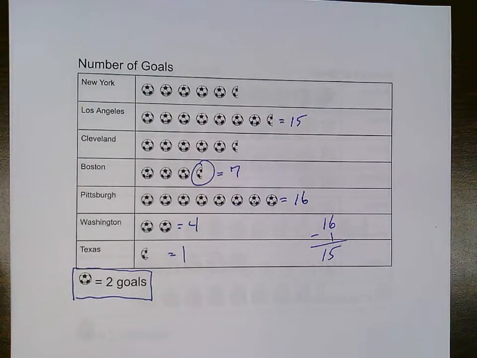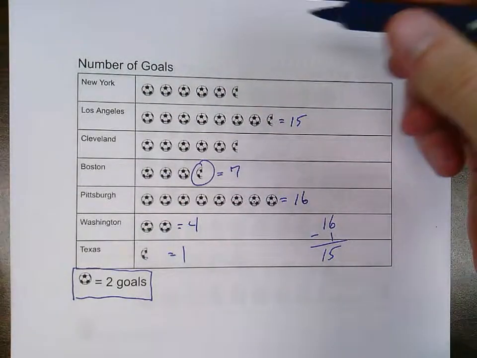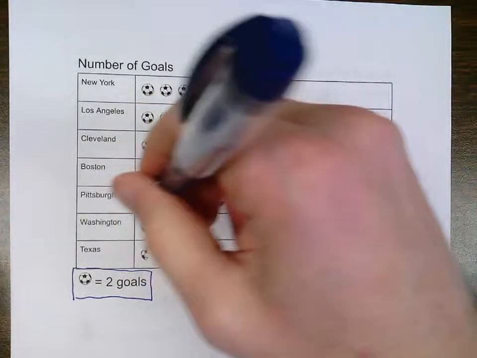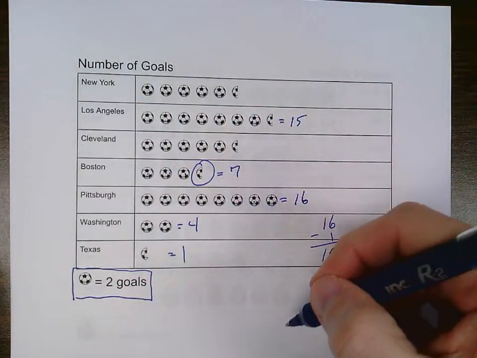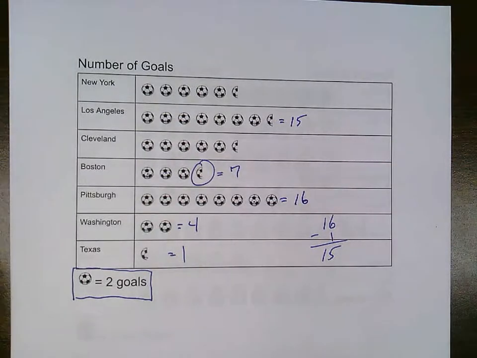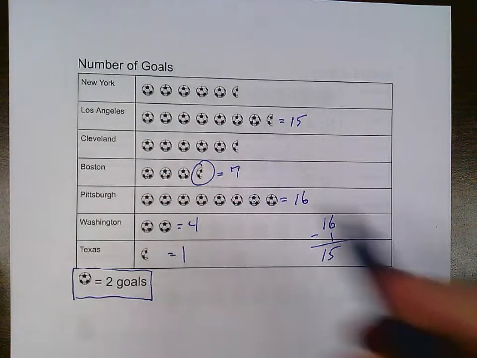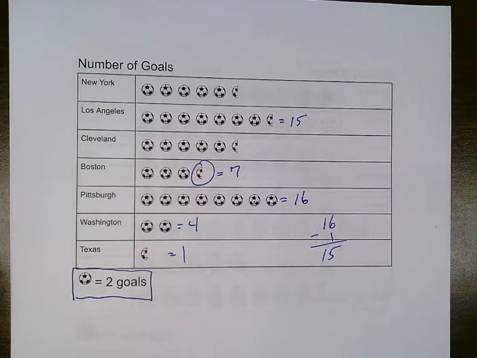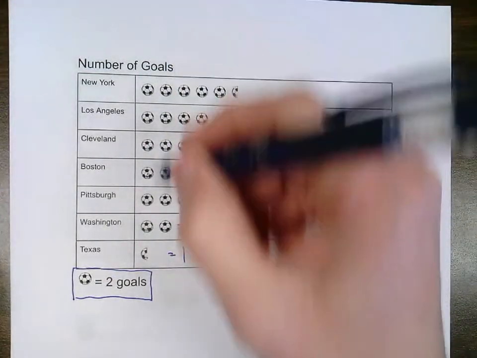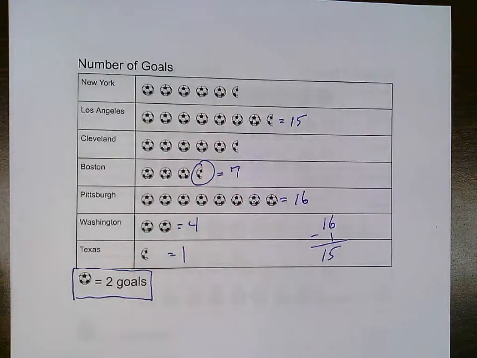They'll also ask questions about which one has the most. Just like bar graphs, to find out which one has the most, just see which one has the most pictures, which one goes out the farthest. Make sure you double check it by counting them up and figuring out how many are actually in each column. Fewest, opposite thing. See which one has the smallest amount of pictures, and that's going to be your fewest. But once again, you want to make sure you double check that.